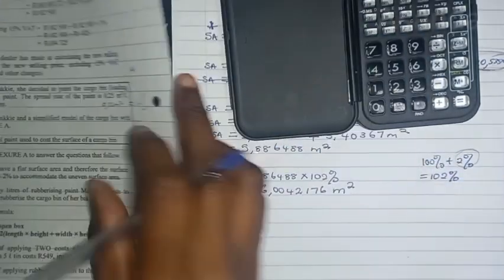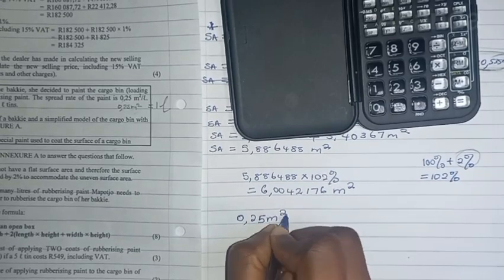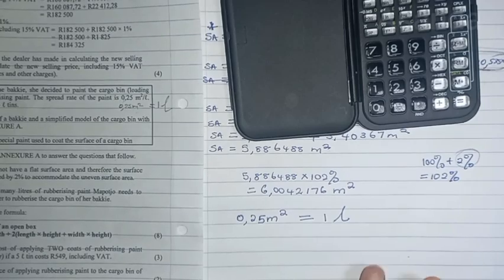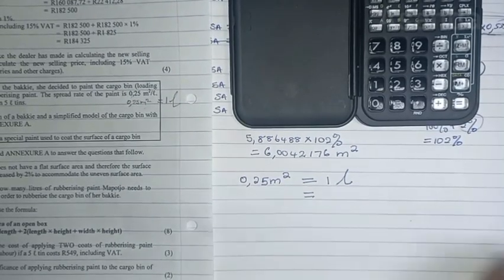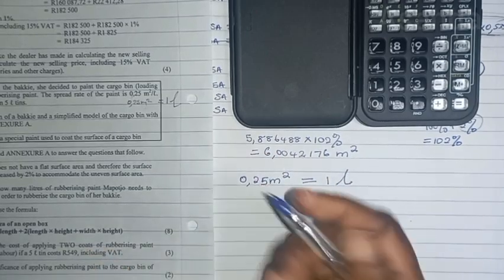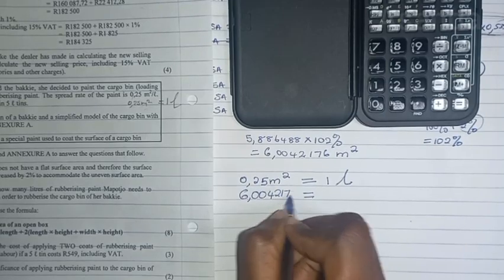correctly. So I know that 0.25 meters squared is painted by 1 liter. This I know. But now I have a problem. I don't know how many liters I need to paint, but I do know that I need to paint square meters. So I wrote square meters this side. So the square meters that I have, I'm going to write on this side as well.